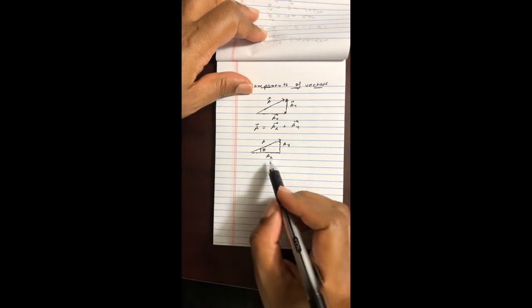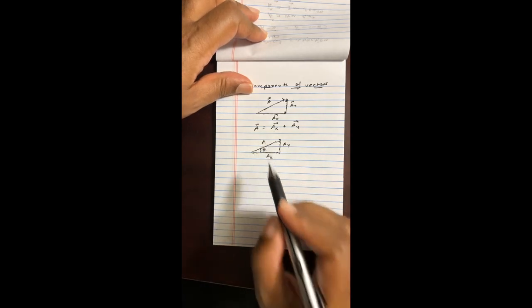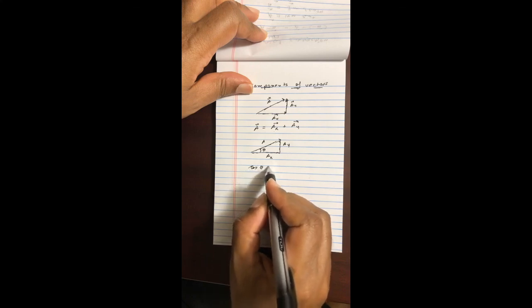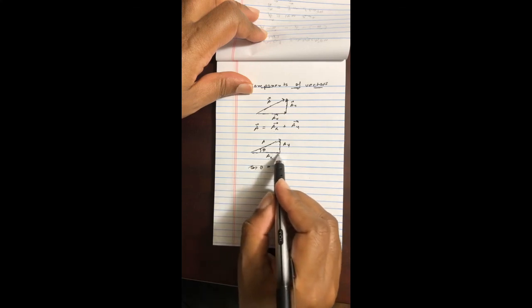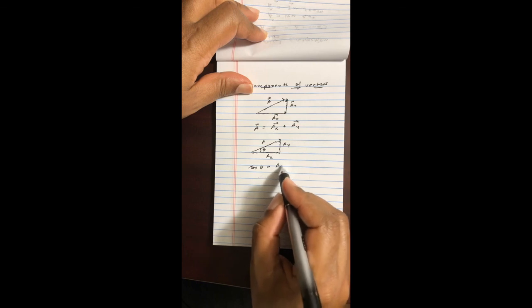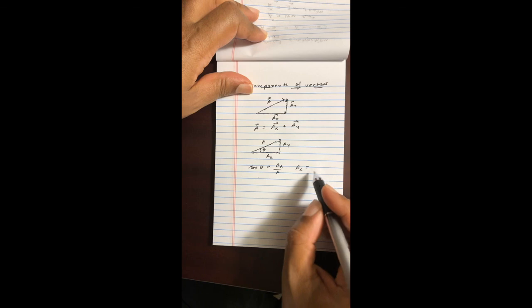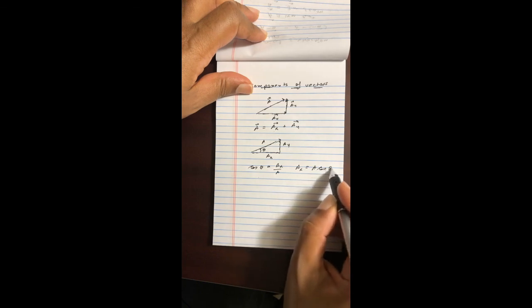So I want to express this x component in terms of magnitude and direction. If I use the definition of cosine of theta, which is adjacent divided by hypotenuse, that is AX divided by A. That gives me AX equals A times cosine of theta.